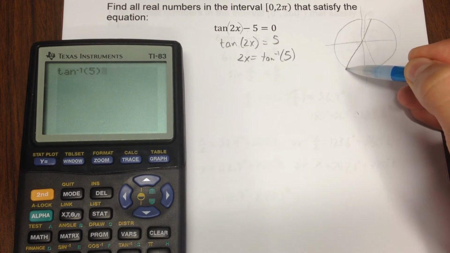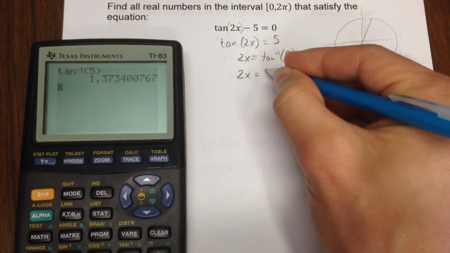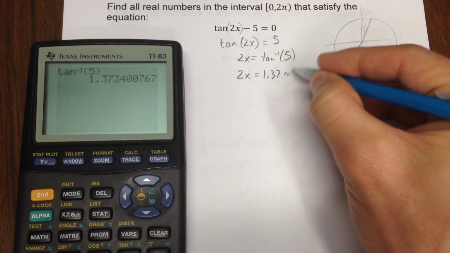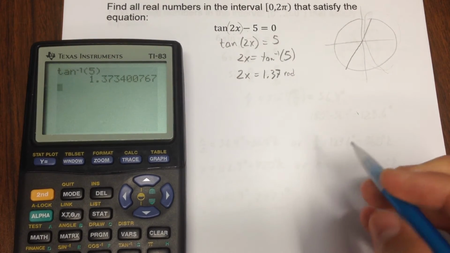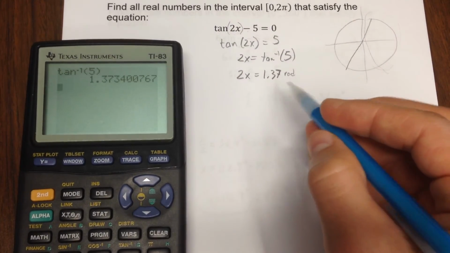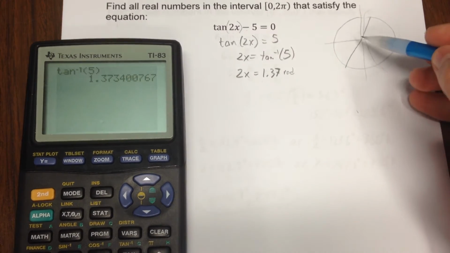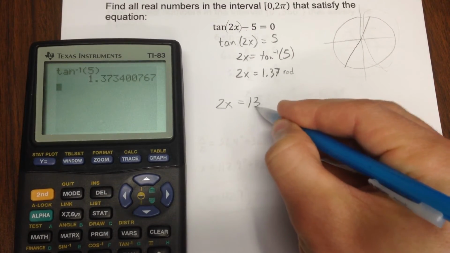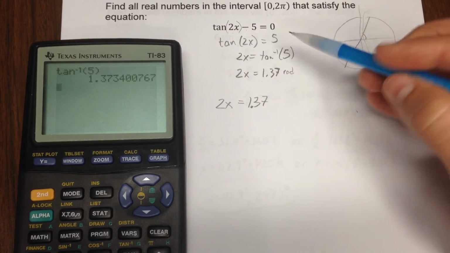I have to use my knowledge of tangent to know there's also something in the third quadrant. So 2x is going to equal 1.37 radians. You might even write radians, although it's assumed that if it doesn't have a degree sign, it's in radians. Most of the time we see radians with a multiple of pi. But this one's not. This is 1.37 radians, and that's it. So that's this number up here. But that's not the only number, obviously. That's not the only angle that'll get me a slope of 5.